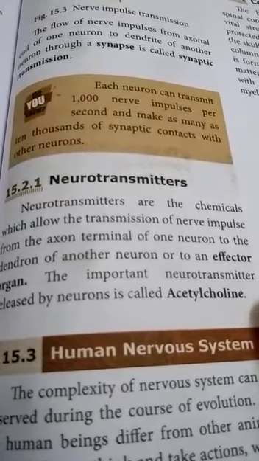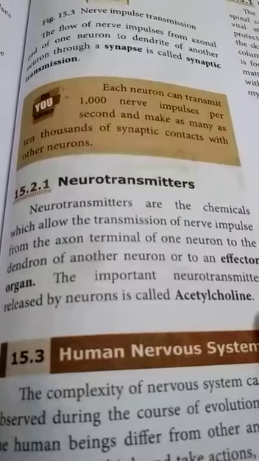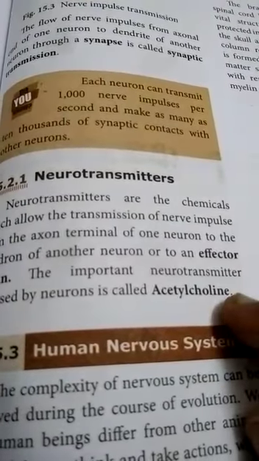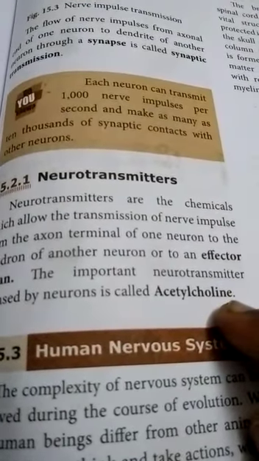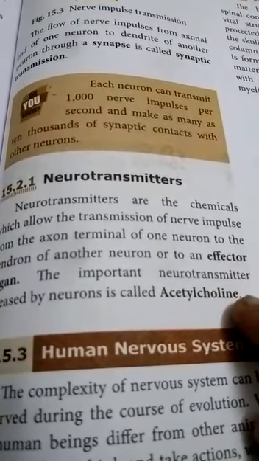The important neurotransmitter released by the neuron is acetylcholine. So acetylcholine is one of the chemicals. One of the important ones, it is present in our food.